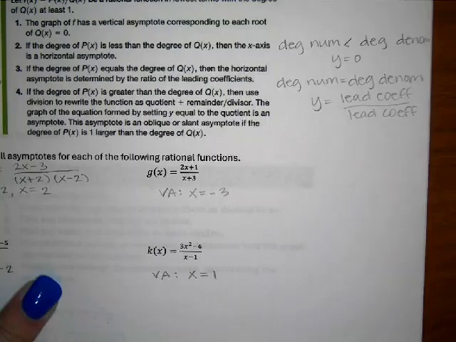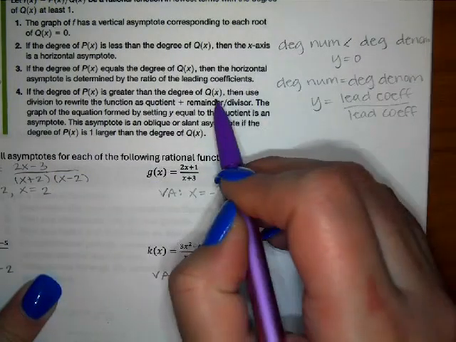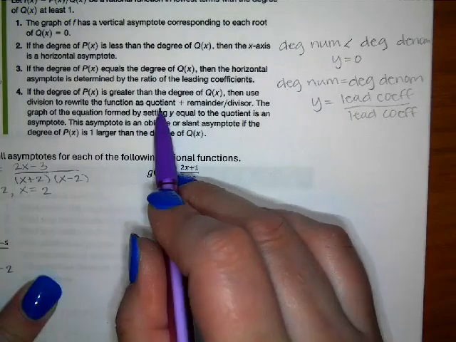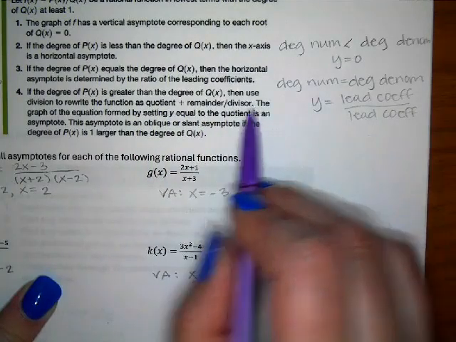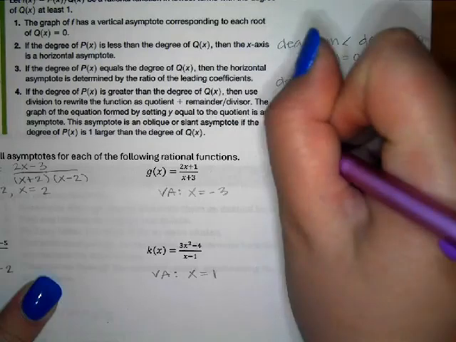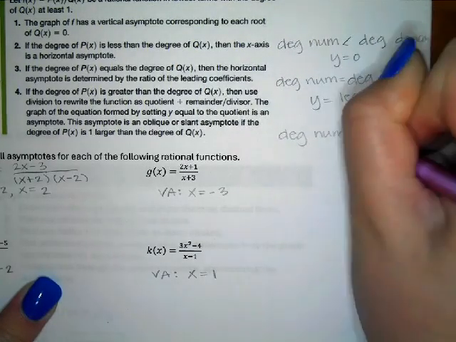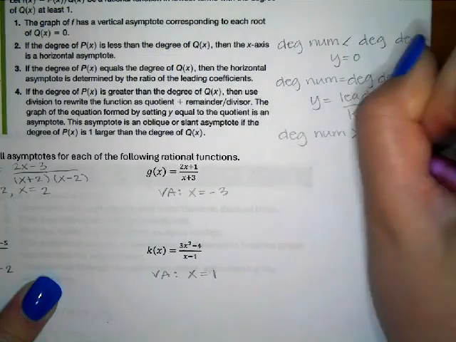Okay, and then last, if the degree of the numerator is greater than the degree of the denominator, use division to write as a quotient plus remainder over divisor. So this is where you have a slant asymptote. So degree of numerator greater than degree of denominator.